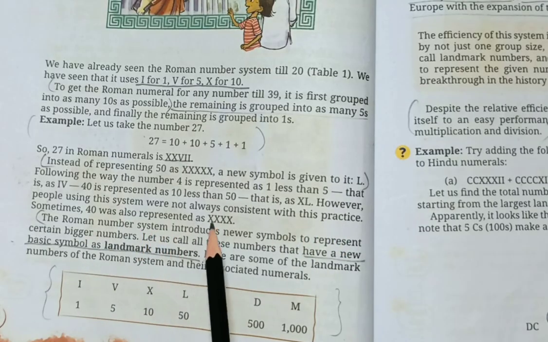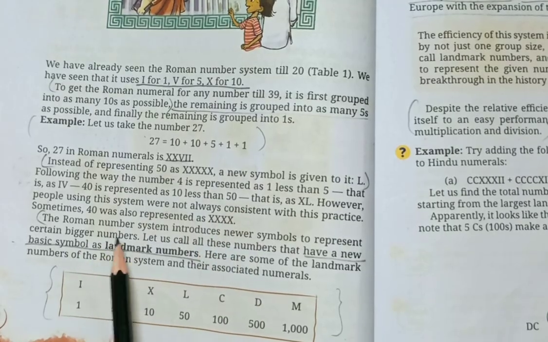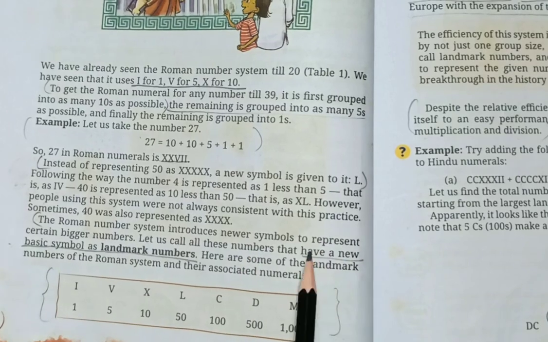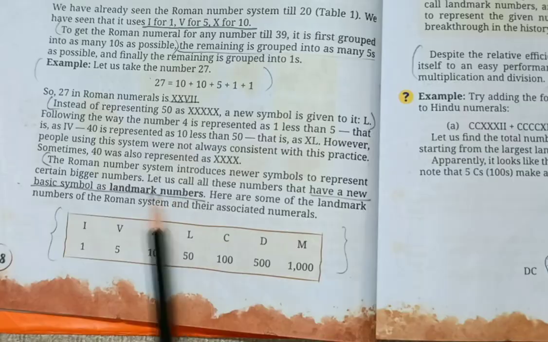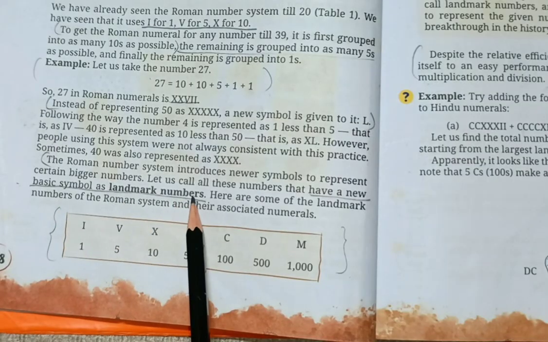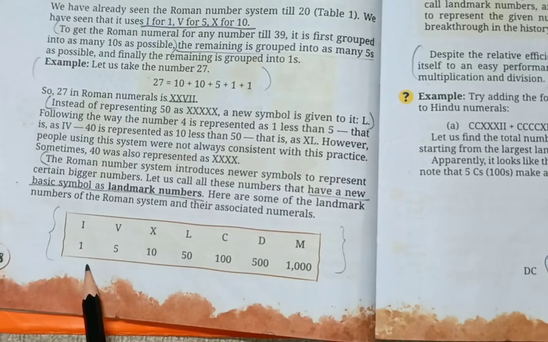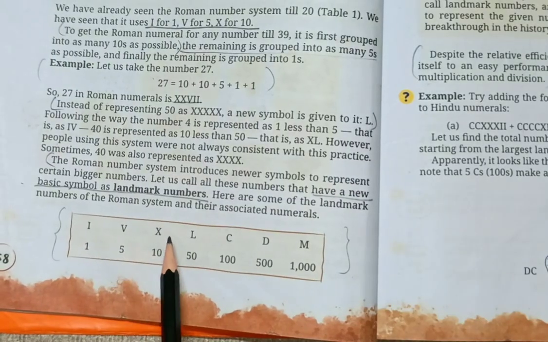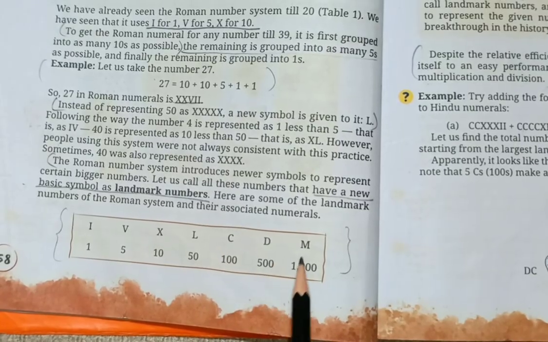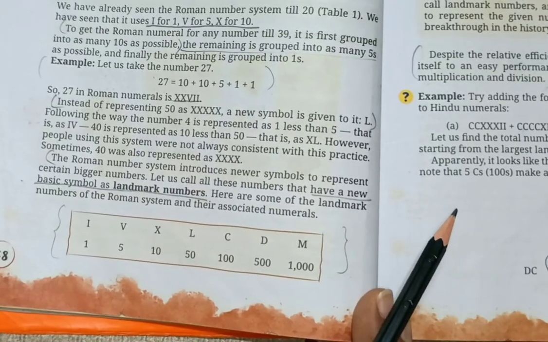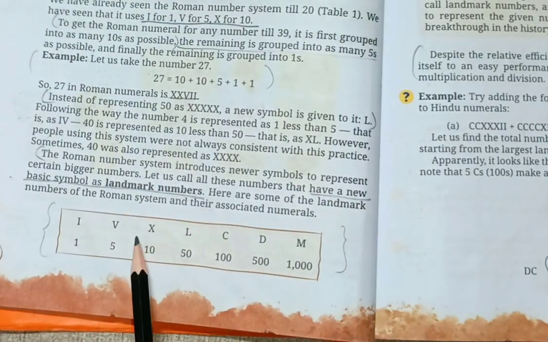Sometimes 40 was also represented as X X X X. So this Roman number system introduces new symbols to represent certain bigger numbers, and these new basic symbols are called landmark numbers. These landmark numbers are I for 1, V for 5, X for 10, L for 50, C for 100, D for 500, and M for 1000. So for larger numbers, they make groups symbolically.